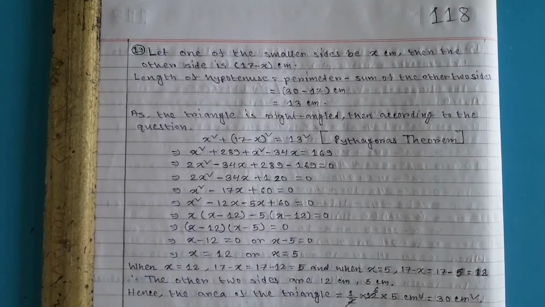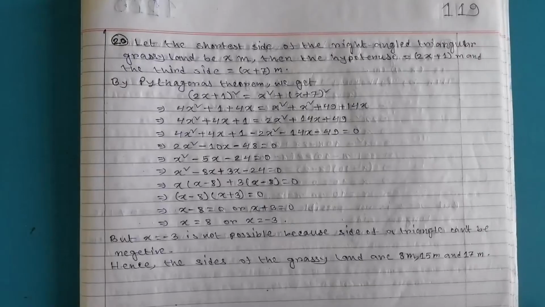Hence the area of the triangle is half into base into height. If you consider 12 as the base, then the height is 5. So half into 12 into 5 is 30 centimeter square. Okay, so that is the area of the triangle. Now come to the next question.